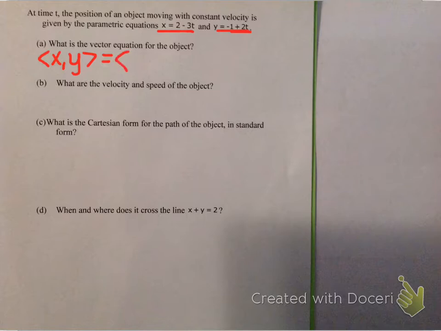If you think about what's going on in each of these parametrics, that was my starting x value, and that's my rate of change for my x values. That's my starting y value, and that's my rate of change for my y values. So all that same information needs to show up in the vector equation.